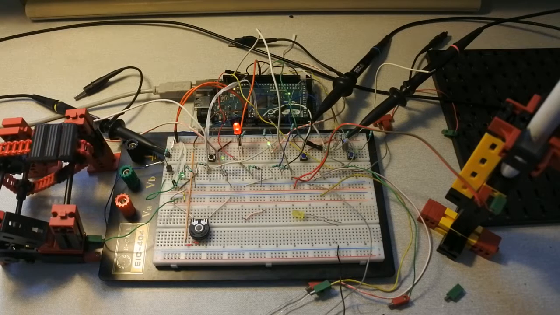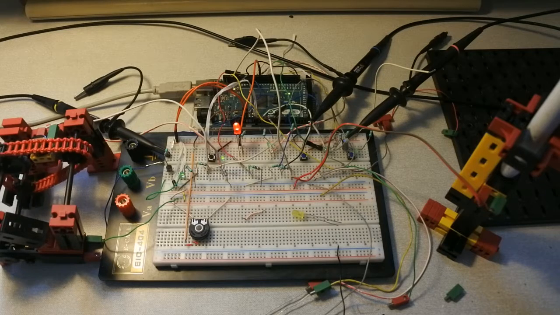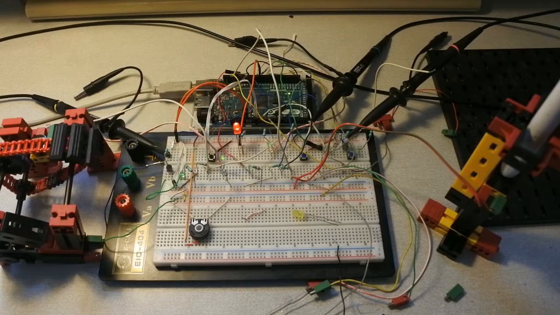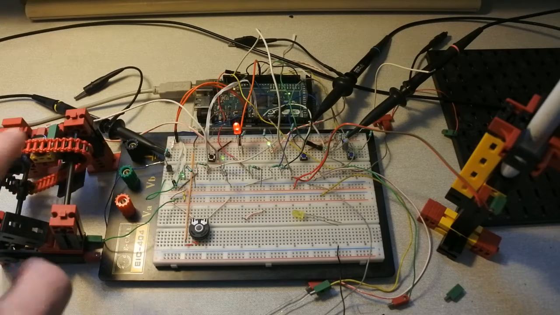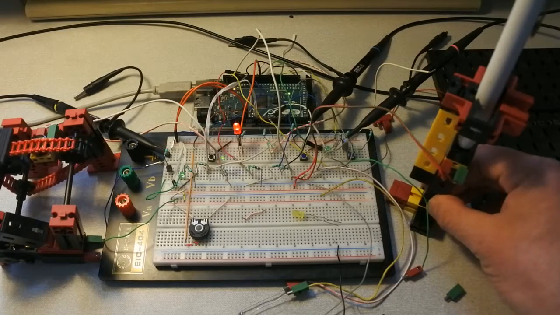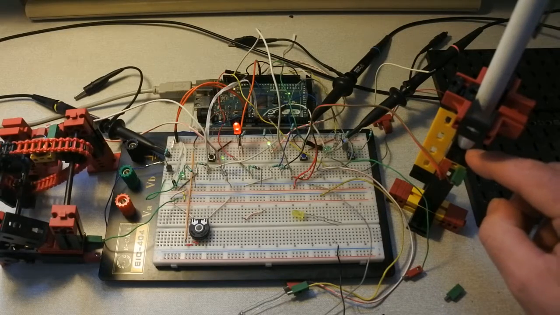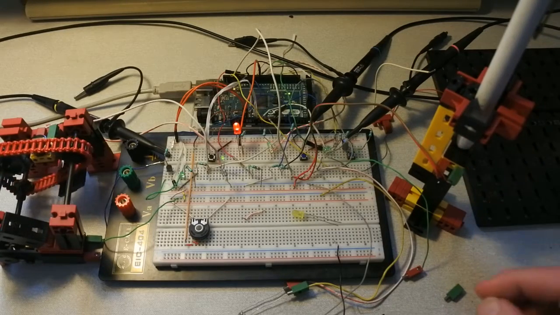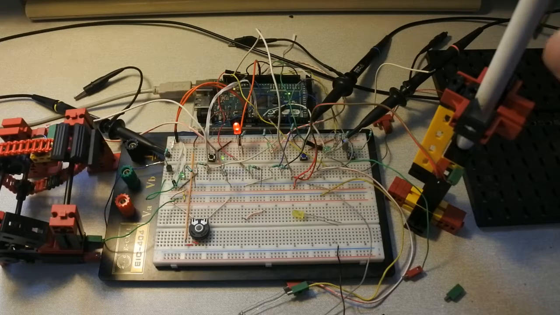So I have attached to the Arduino a breadboard with electronics and mechatronics, fischertechnik mechatronics right here, and in this case also a fischertechnik phototransistor to read some values.